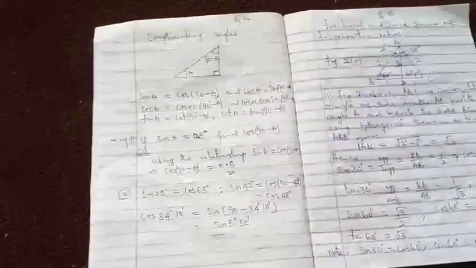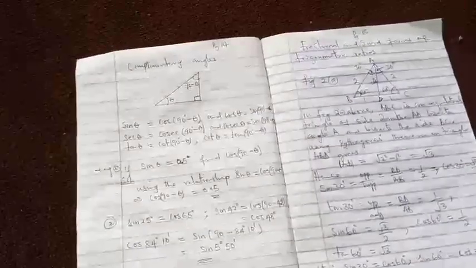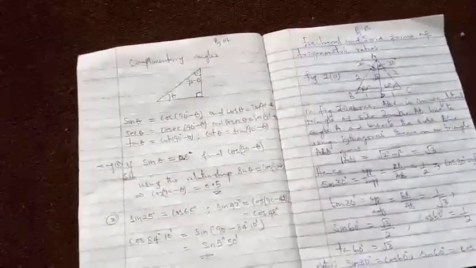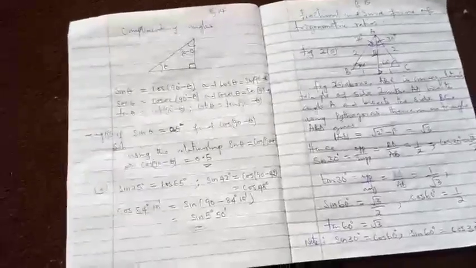On page 14, I discuss complementary angles. So sine theta is cos of 90 minus theta. Cos theta is sine of 90 minus theta. Sec theta is cosec of 90 minus theta. And of course, cosec theta is sec of 90 minus theta. Tan theta is cot of 90 minus theta. Cot theta is tan of 90 minus theta.